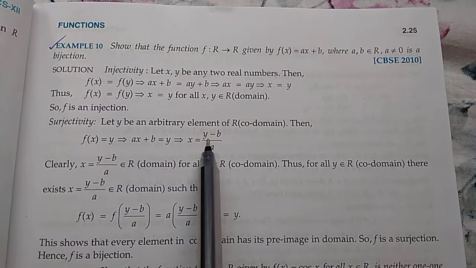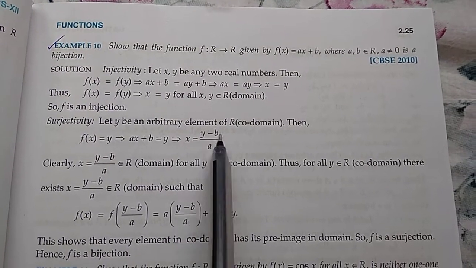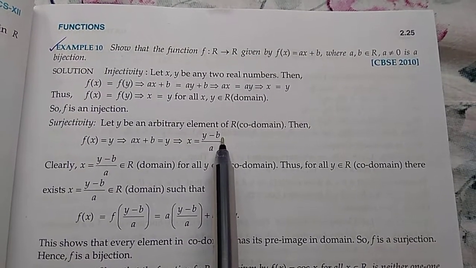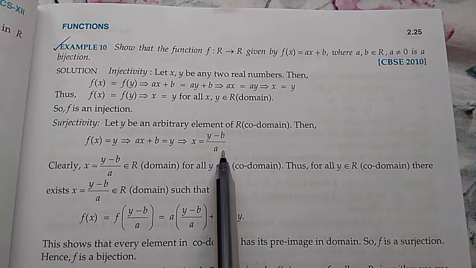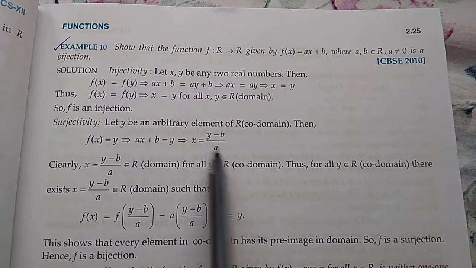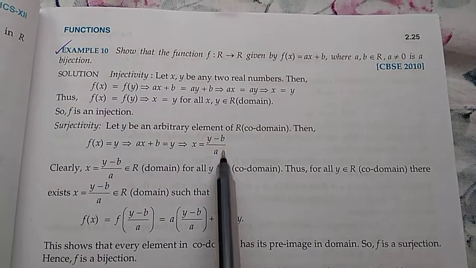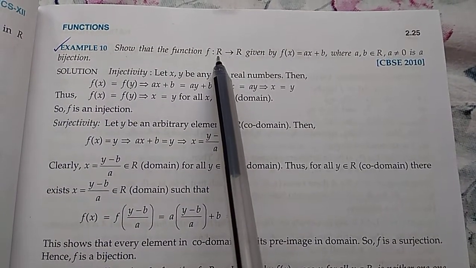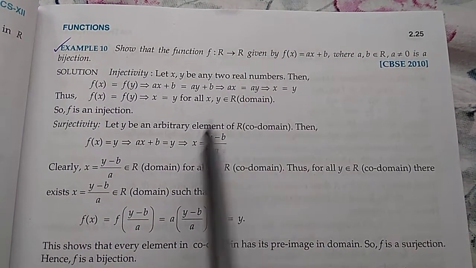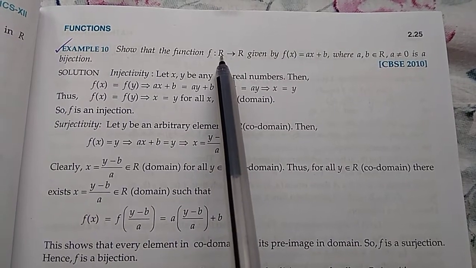Now for any real value of y, y minus b is a real number and y minus b by a is also a real number. So y minus b by a belongs to the domain set R, that is x belongs to the domain set R.